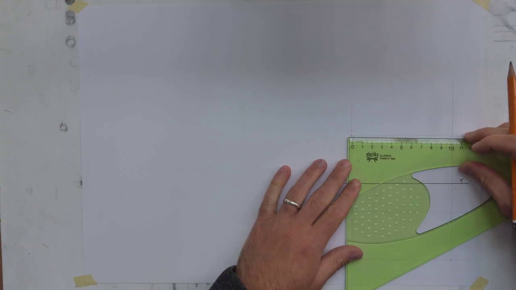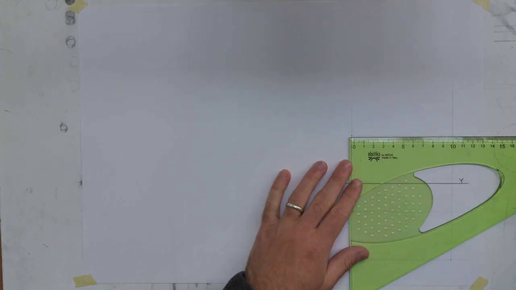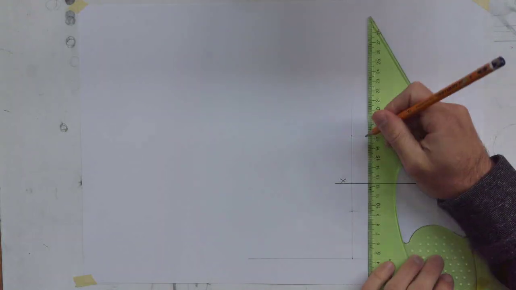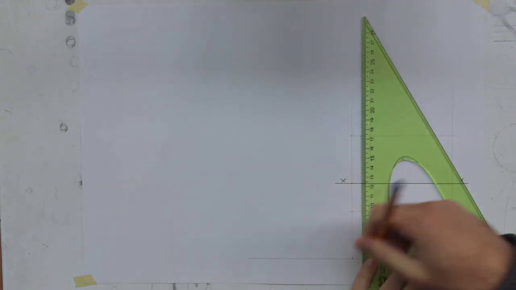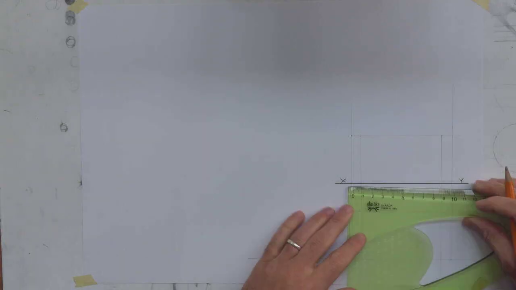So all I have to do now is go by the measurements that are given. So for the elevation first, I come in 10 from each end. So 10 there, 10 there, and take my lines down. And then I have a radius 30 from the very centre.